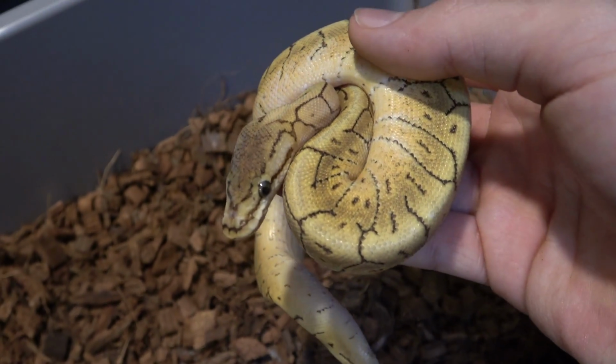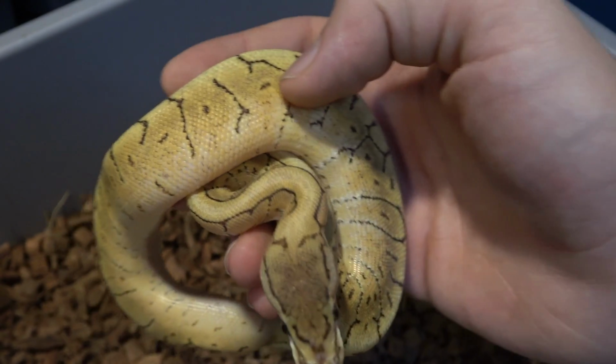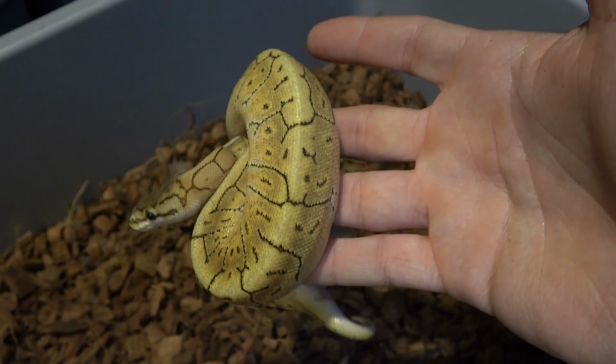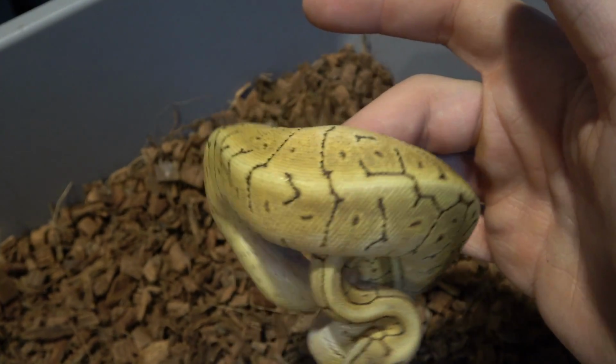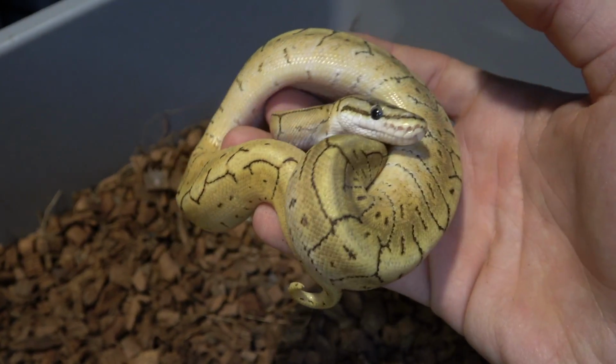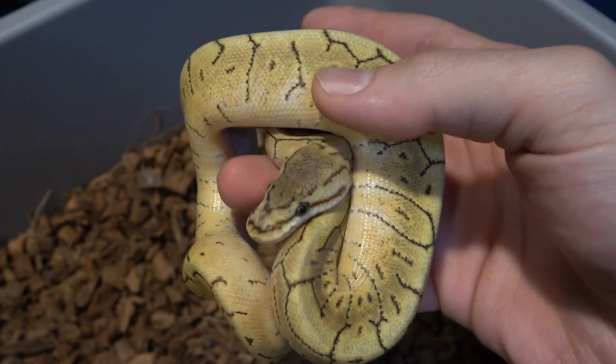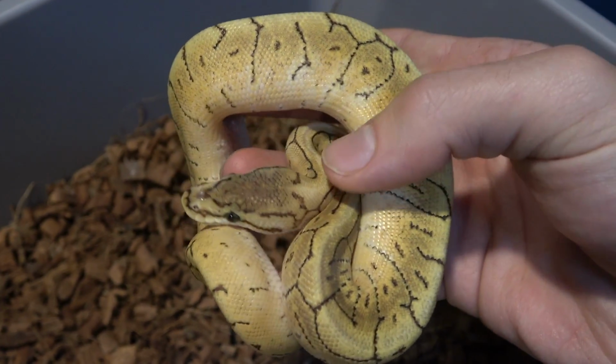But you still get that spider eye stripes on the top. And you do get this webbing pattern, but to me it looks a lot more like a web when you add pinstripe to it. It's just super wacky and a really cool snake to have. And as you can tell, this guy has a very minimal head wobble.